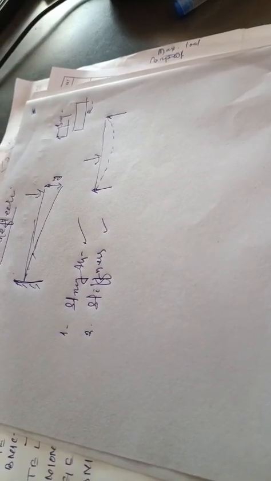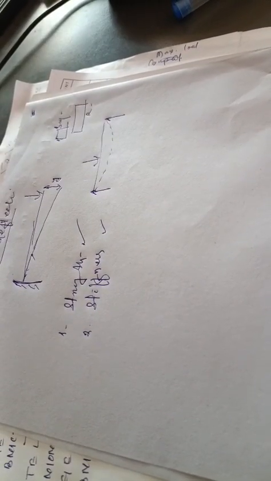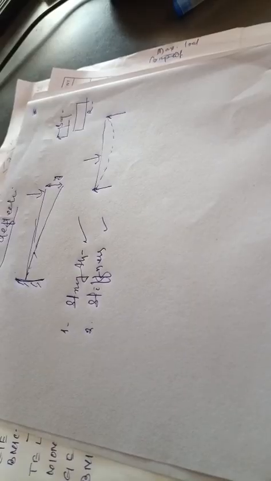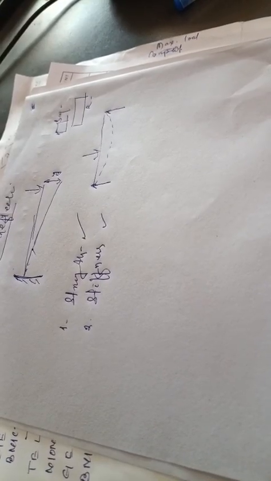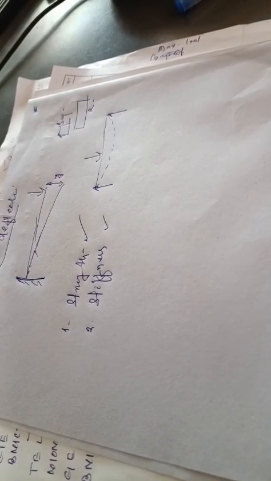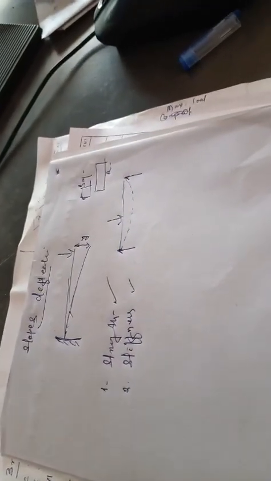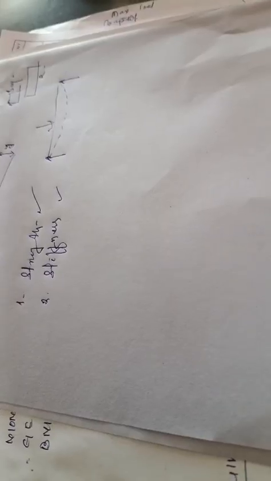In case of the second criterion, that is stiffness, the stiffness criterion of the beam design, which is equally important, says the beam should be stiff enough to resist the deflection of the beam, or in other words, the beam should be stiff enough not to deflect more than the permissible limit.